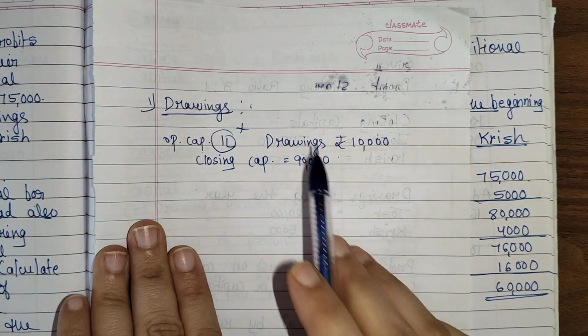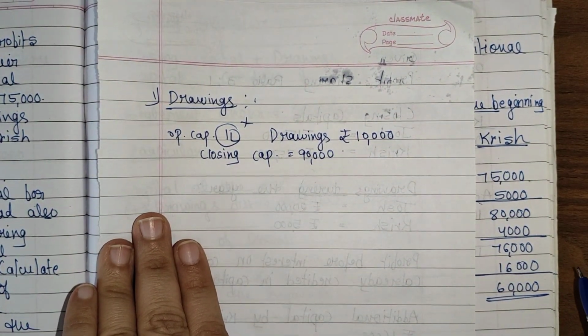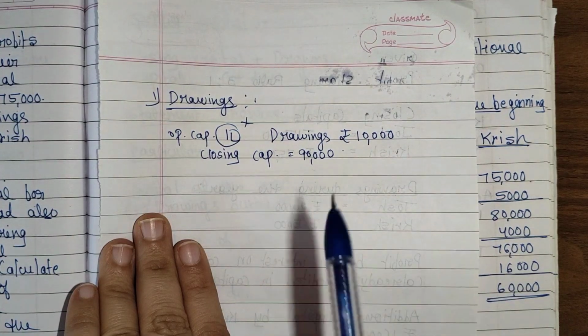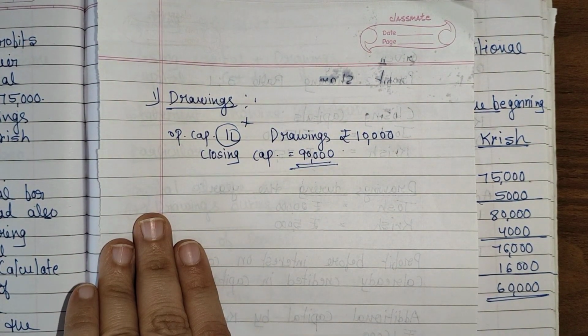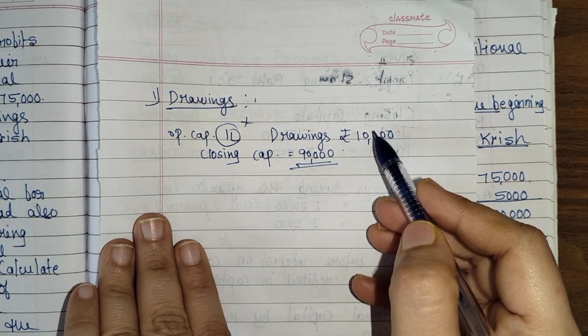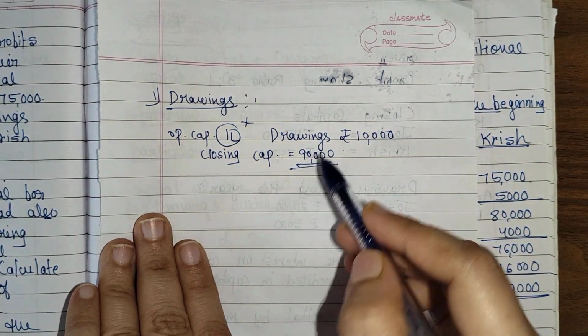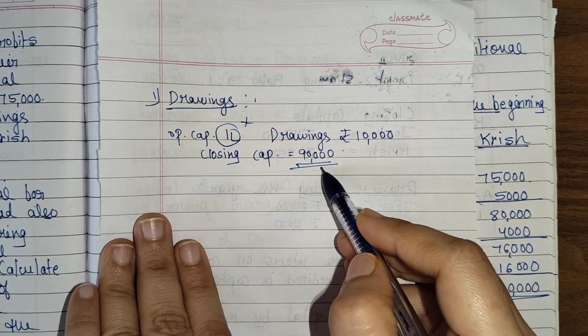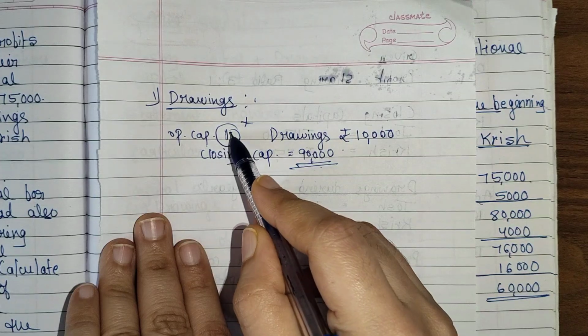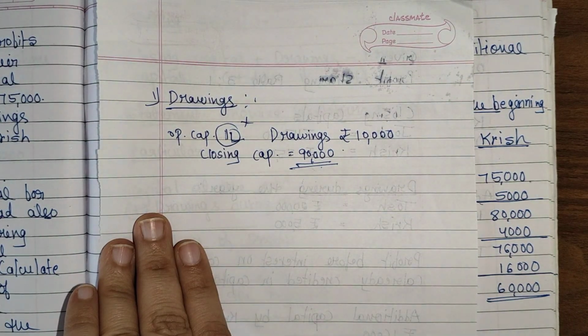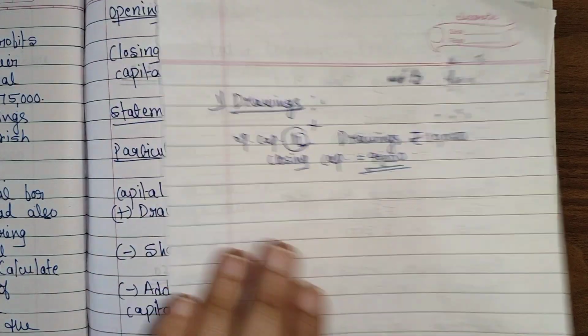We know only drawings and closing capital. From closing capital, that is rupees 90,000, we must add back the drawing. So 90,000 plus 10,000, we get rupees 1 lakh, that is opening capital. Clear? So I hope this is clear to you all.